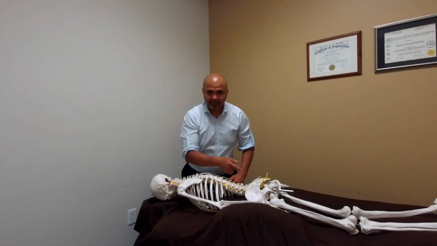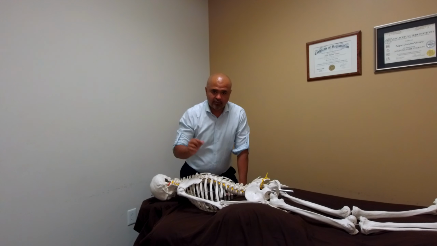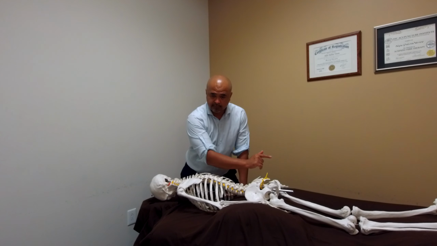As light as the technique is, you should notice more of a gapping that occurs, more of a motion anteriorly and more of a motion laterally as you're doing the sacral technique here.